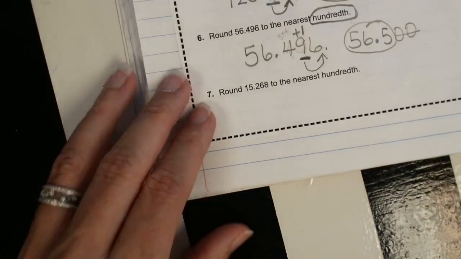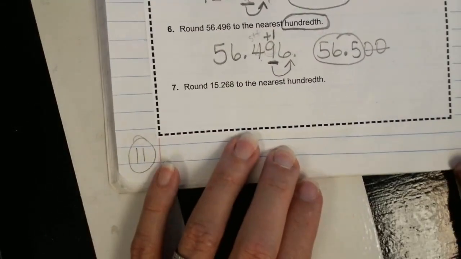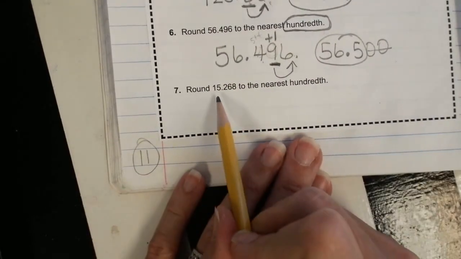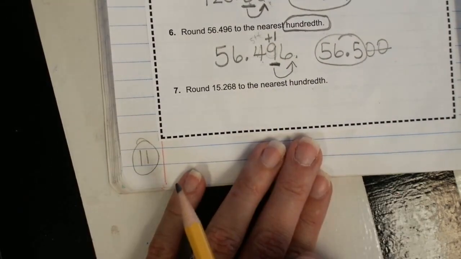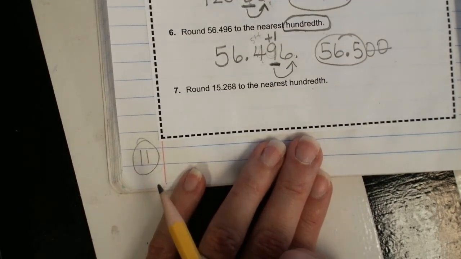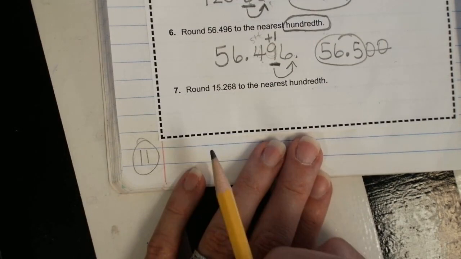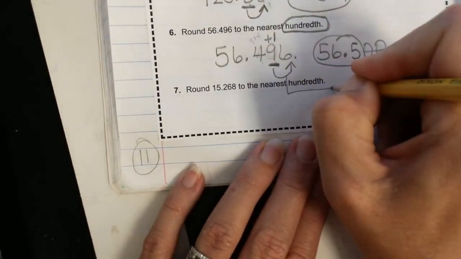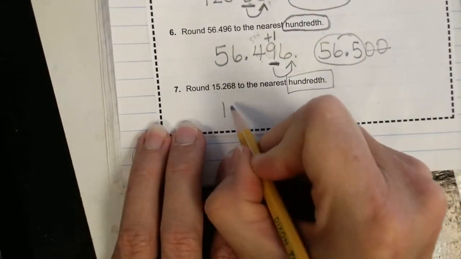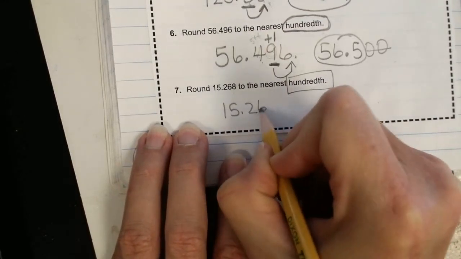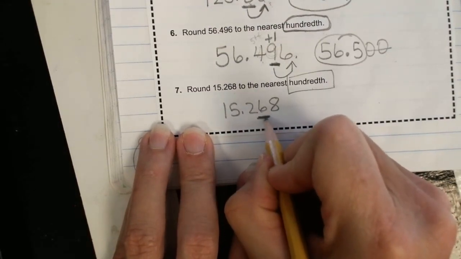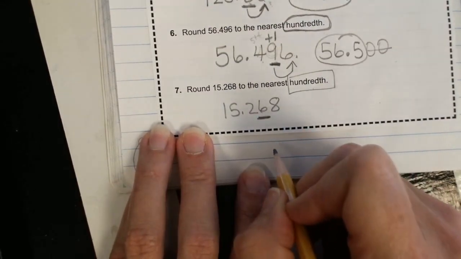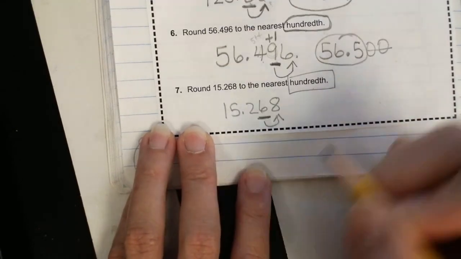Okay, all right, so let's look at number 7. So we're going to round 15 and 268 thousandths to the nearest hundredths place. Again, nearest hundredths place means round to the hundredths, not to the tenths, not to the thousands, not whichever one you pick. That would be confusing. We're rounding to the hundredths. So we're going to write 15 and 268 thousandths. We're going to underline that place value that's in the hundredths, which is the second place value to the right of the decimal. I'm going to look next door.